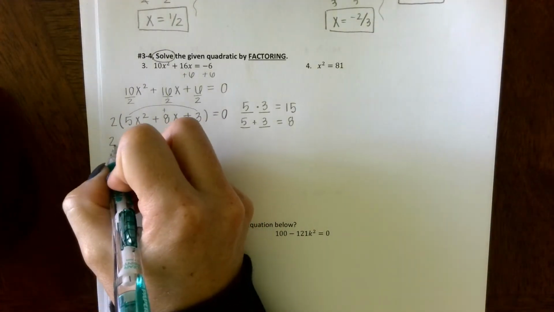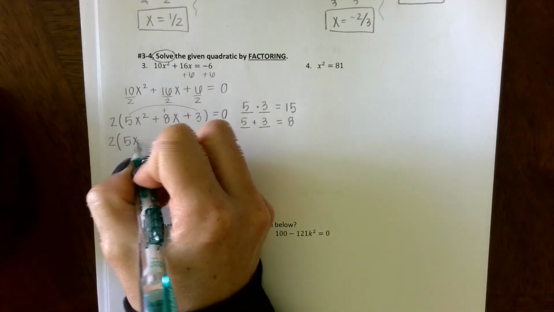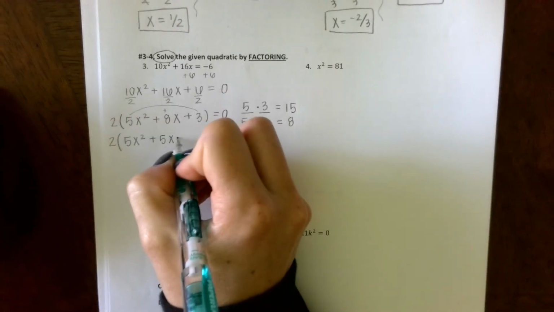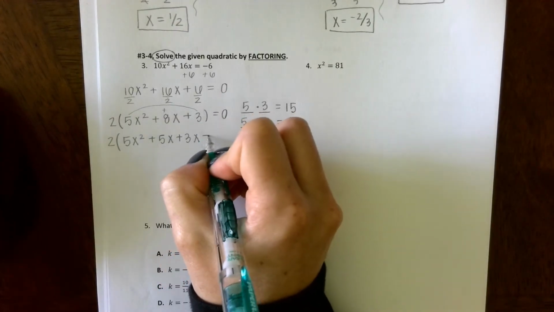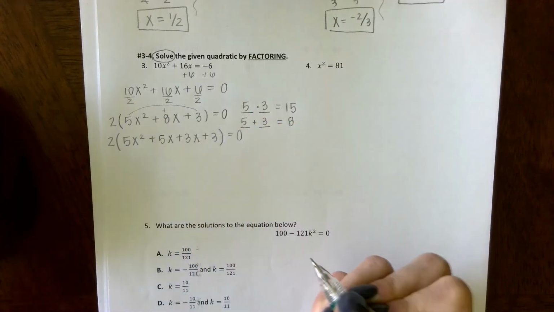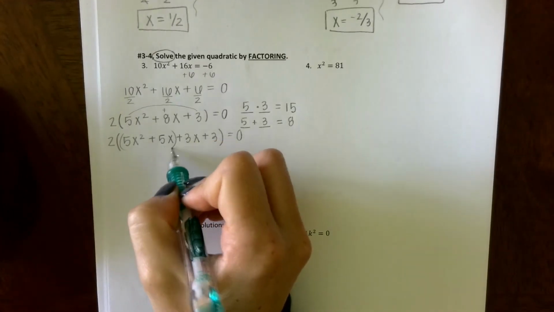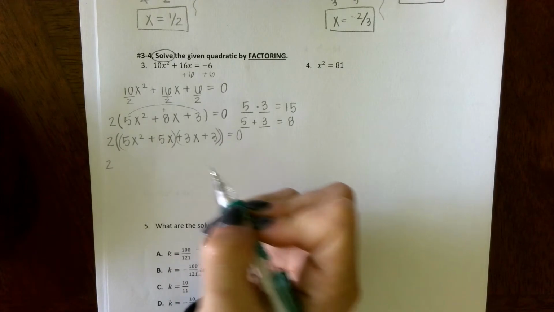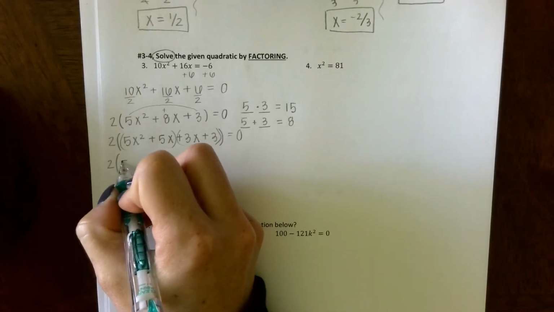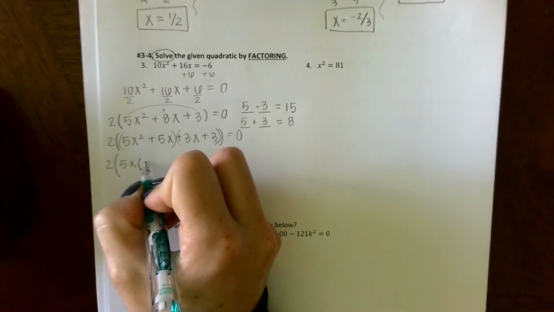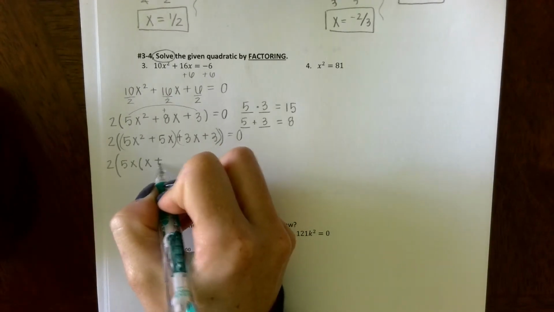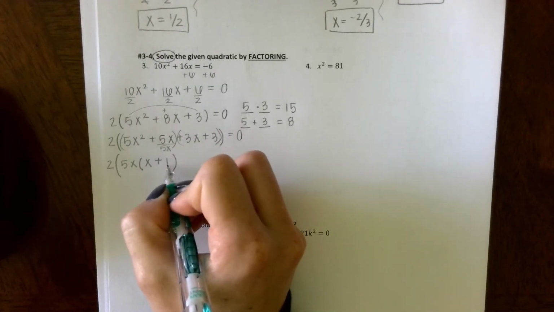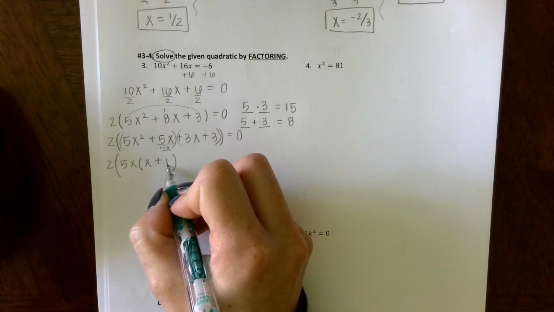Okay, I'm going to start my factor by grouping here. I'm leaving that 5x squared, but now instead of the 8x, I'll put 5x and 3x, leaving the c value. Group our first two and our last two. Out of 5x squared and 5x, I believe I can take out a 5x. That should leave me with x and plus 1. Watch out there, when the 5x is divided by 5x, it is not 0. It does leave you with just a positive 1.